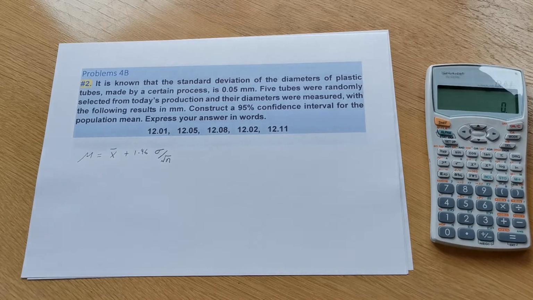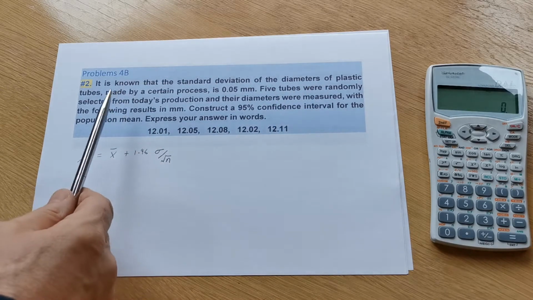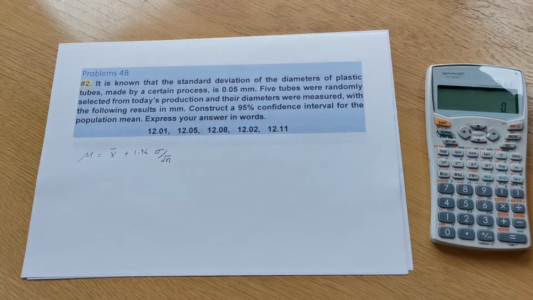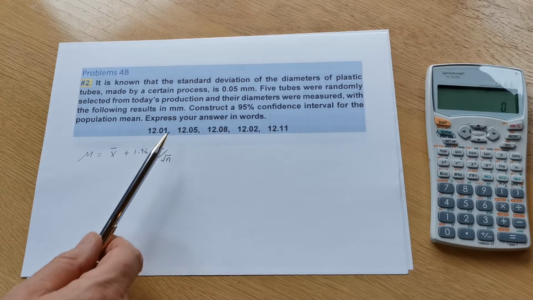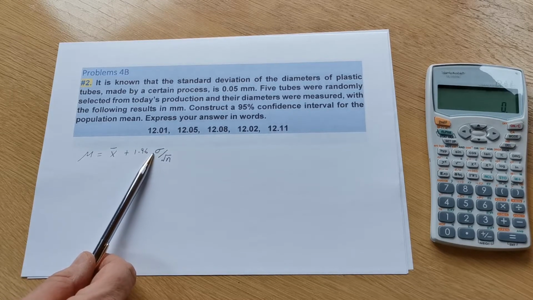Now, this problem number 2 tells us that the standard deviation of the diameters of plastic tubes is known. It's 0.05. 5 tubes were randomly selected, so we have a sample size of 5 from today's production, and their diameters were measured, and those are the results in millimeters. We want to construct a 95% confidence interval for the population mean, so we use this formula 4.4. We will need x bar, the sample mean, and we will need n, the sample size.